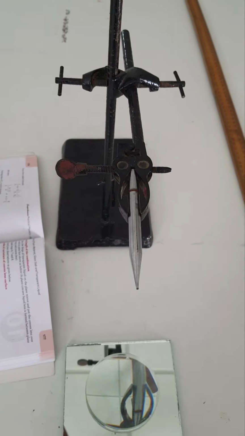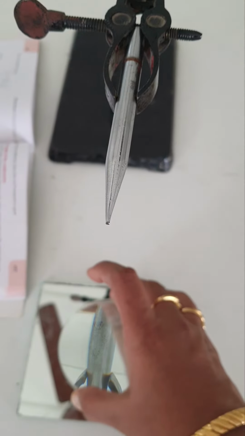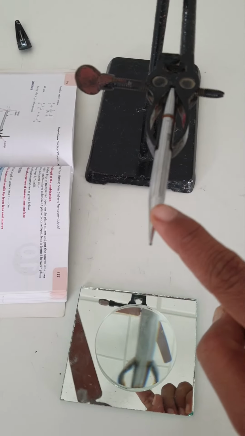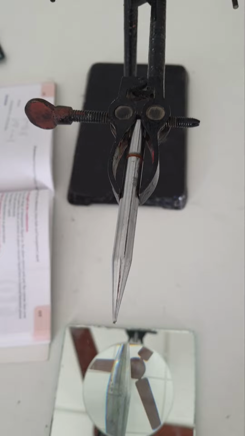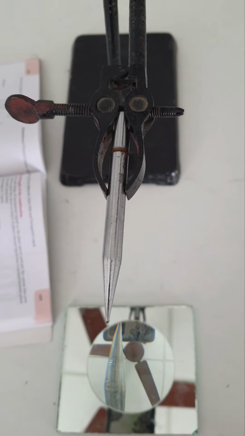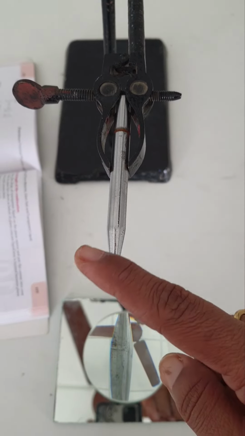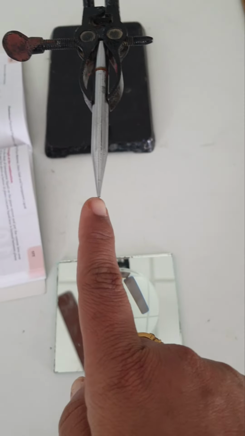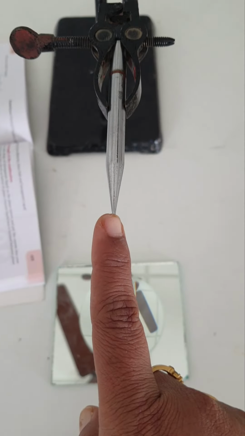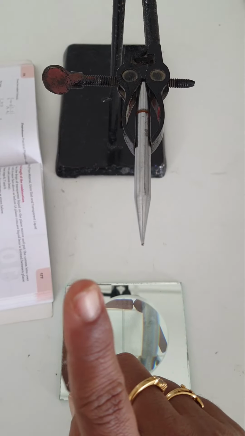Look here. I have arranged the apparatus. I have kept the object pin here. Then I have taken one plane mirror and one convex lens. First I'll keep the lens on the plane mirror and we'll see the image of the tip of the pin in this convex lens. You can see the image is there. Then we will remove the parallax. By removing the parallax, we mean that the position of the object and the image of this object should be at the same place, with no relative displacement. Means if the object is here, the image will be just above the pin.